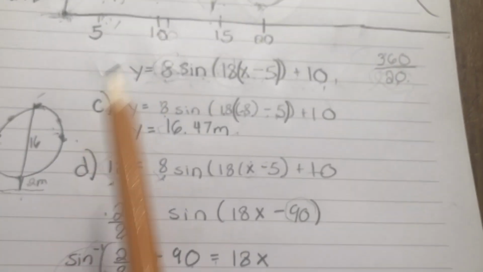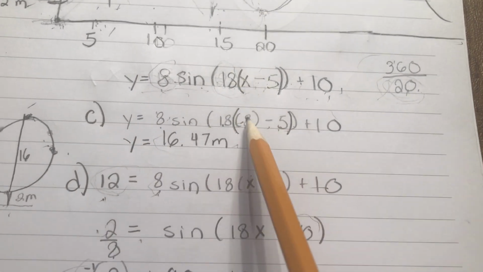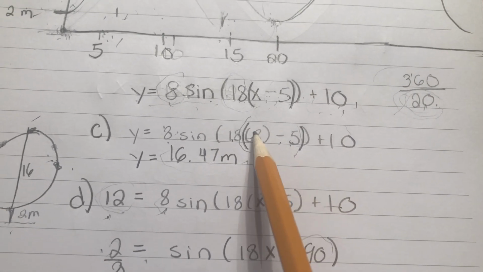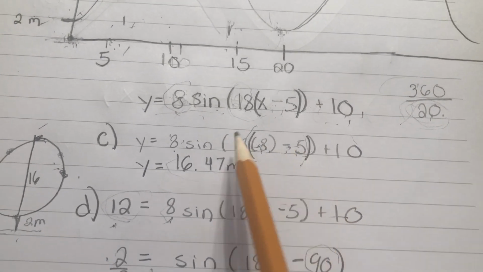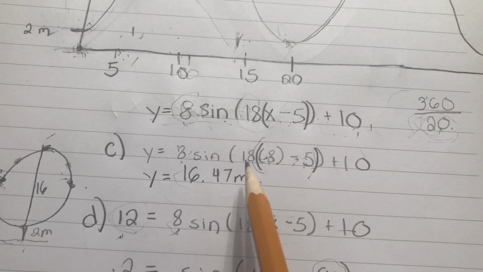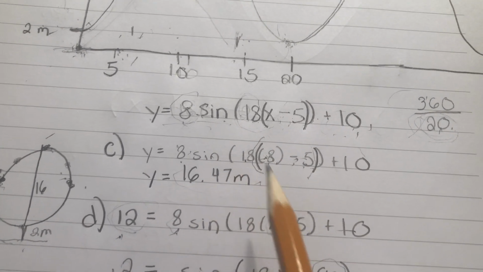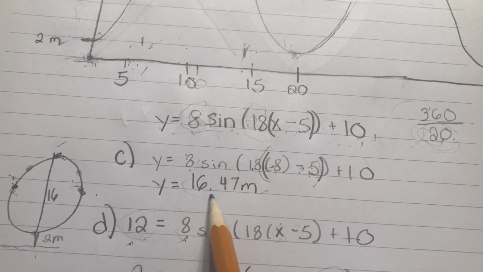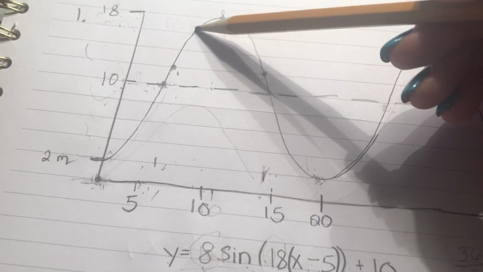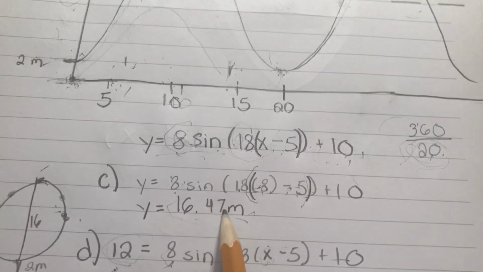So then for question C, it says determine the height of the rider after 8 seconds. So we just put 8 in for the time. And you got to remember that you need to close the brackets because you got to do this first before you multiply by 18. So we have 8 minus 5 and then times it by 18. So 3 times 18, you'll get 16.47 meters. So at about 8 seconds, it's going to be up here, and that's going to be 16.47 meters of height.